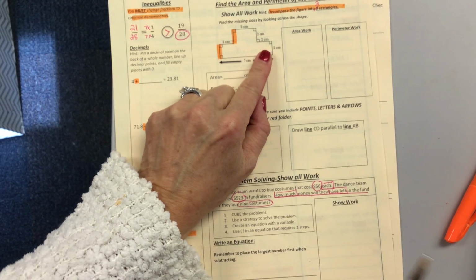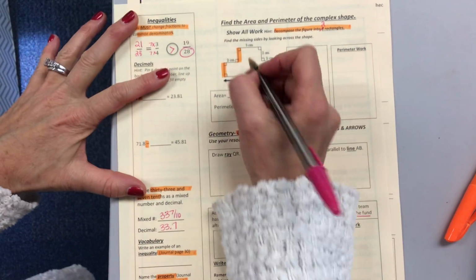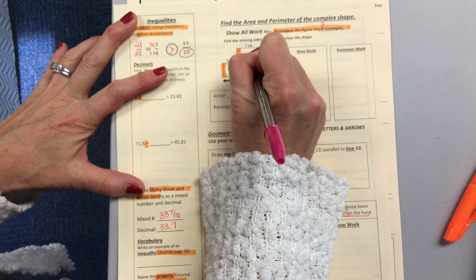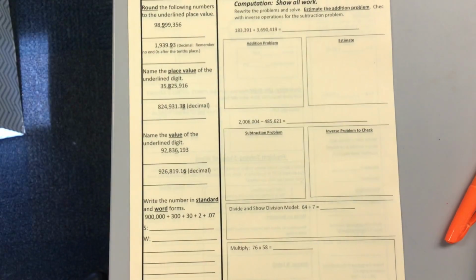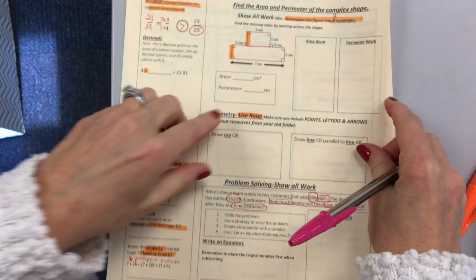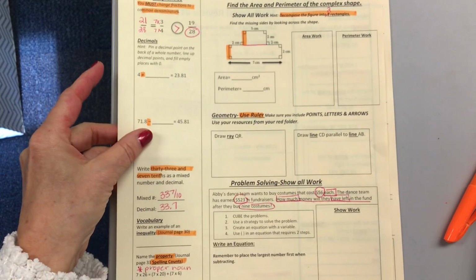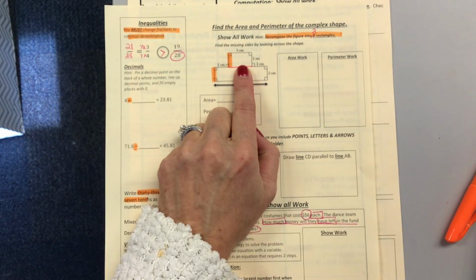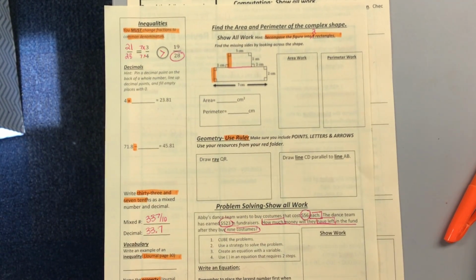Okay. I think we would be wise to just divide it into 2 rectangles. So I'm drawing my line from here to here. Okay? So I'm just making a small rectangle and a big rectangle. So let's look at area equals what? How do I find area? Length times width.